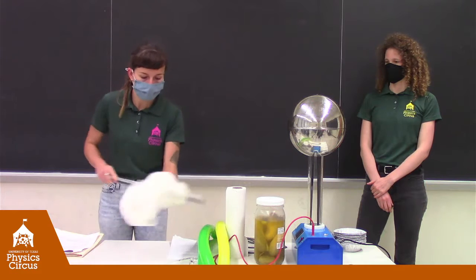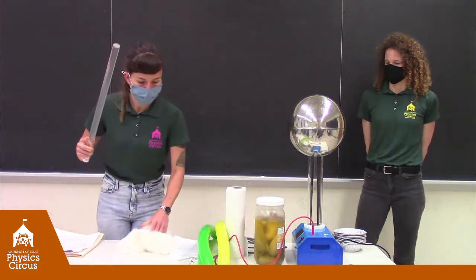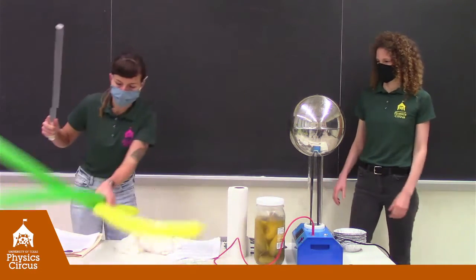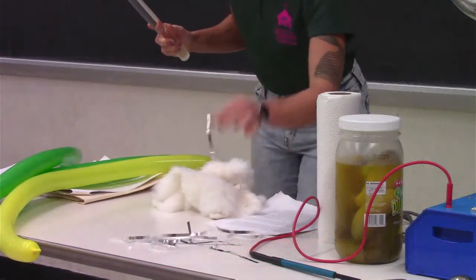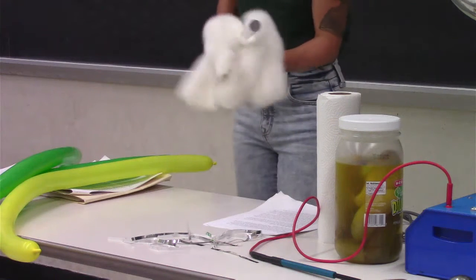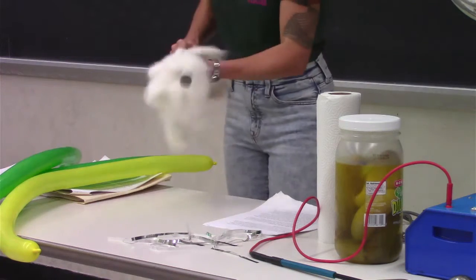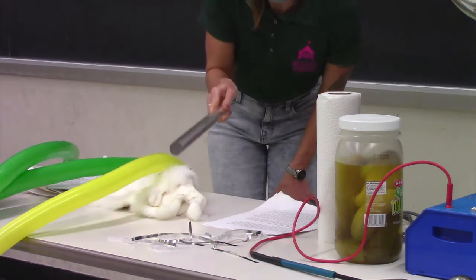So what I'm going to do is just rub this plexiglass rod, and I'll show you how we can interact with, hopefully you can see these, these are tinsels. So tinsel is kind of an insulator in itself, but if it's charged, you'll see it interact.